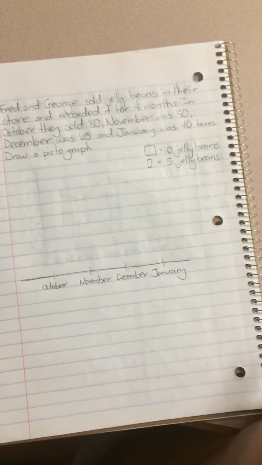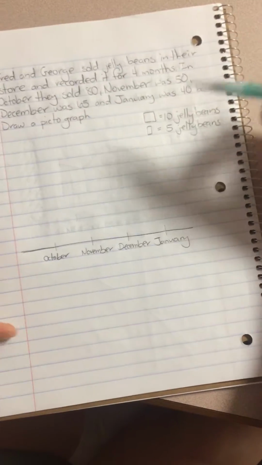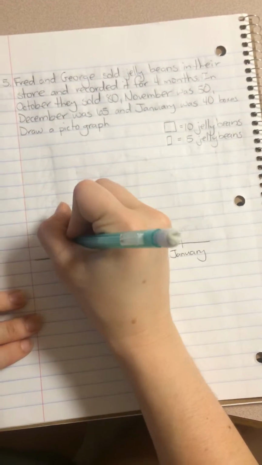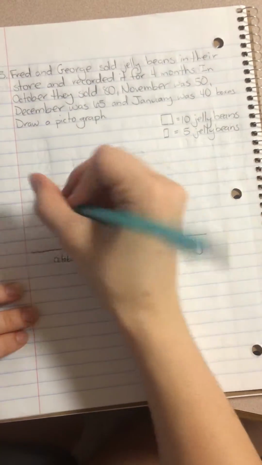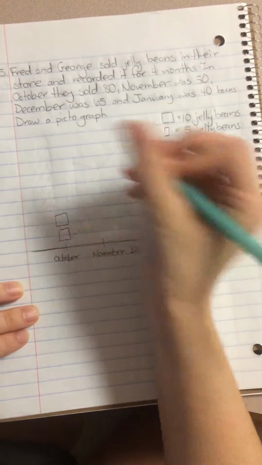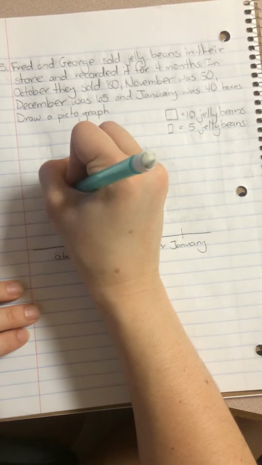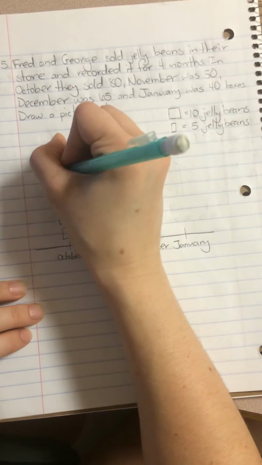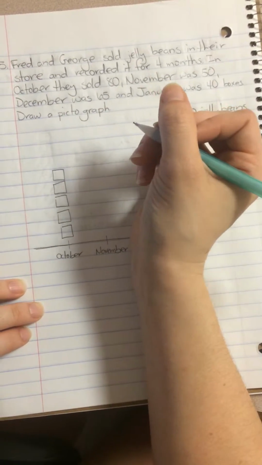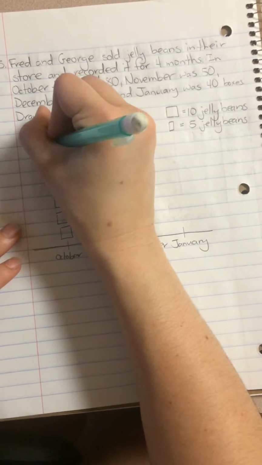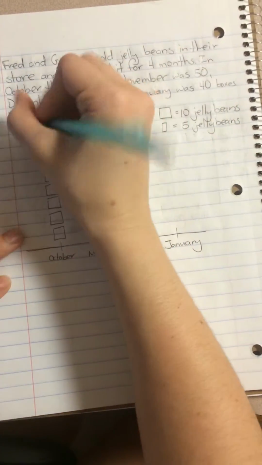It says that for October, Fred and George sold 80 boxes of jelly beans. So, we can figure out how many squares we need to represent the boxes of jelly beans by counting by tens. We'll start off by one box, which equals 10 jelly beans. Go to the second box, which equals 20 jelly beans. The third box equals 30. The fourth box equals 40. The fifth box equals 50. The sixth box equals 60. The seventh box equals 70. And then the eighth box equals 80 jelly beans.